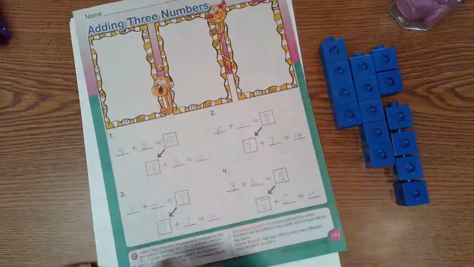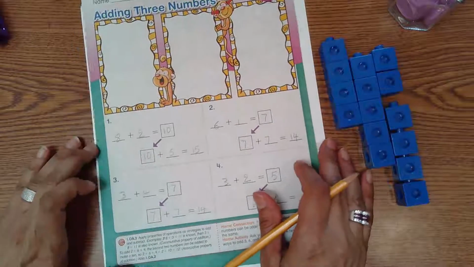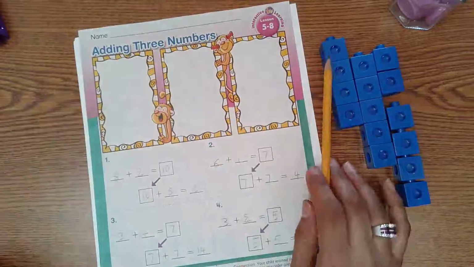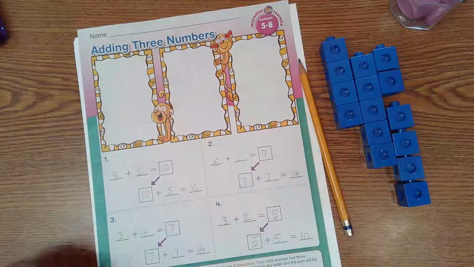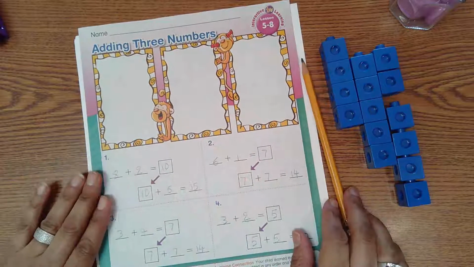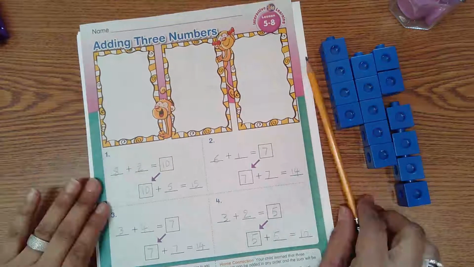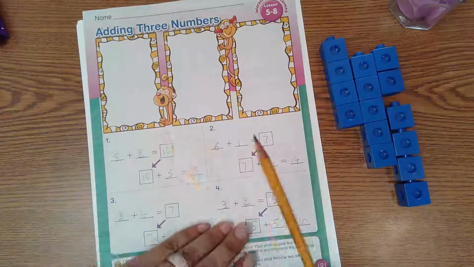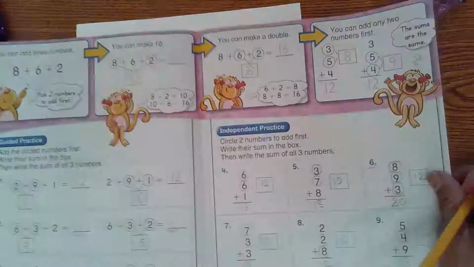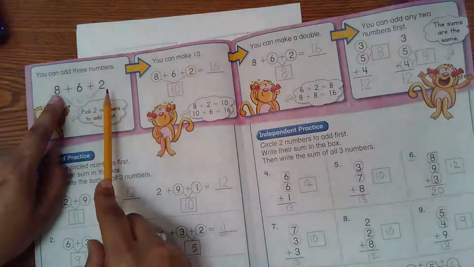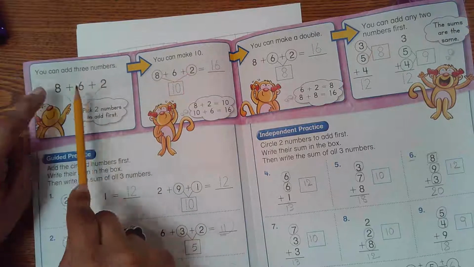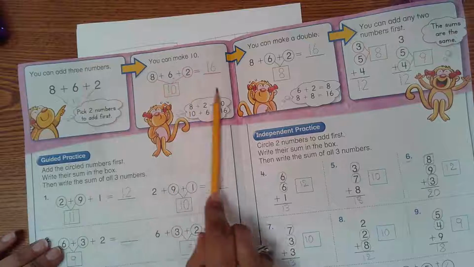Awesome. All right, so today we learned something really exciting and new, adding 3 numbers, but we use old strategies like doubles or making 10. We also learned that no matter which 2 numbers you add first, your sum or your answer will remain the same. So if you use the last 2 numbers or the middle 2 numbers or the first 2, your answer should be at the end the same.